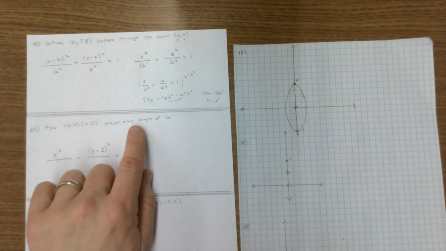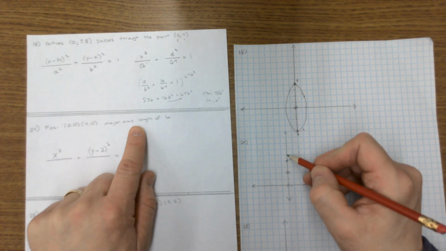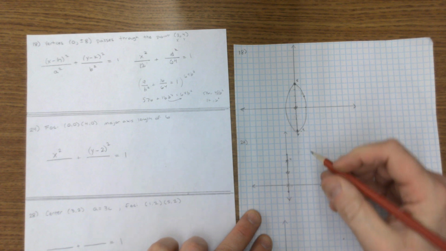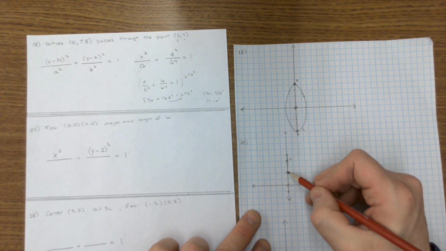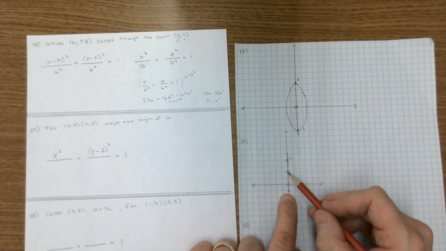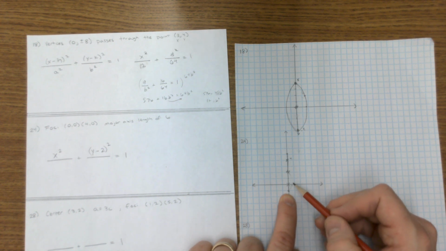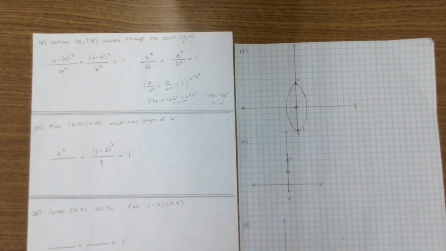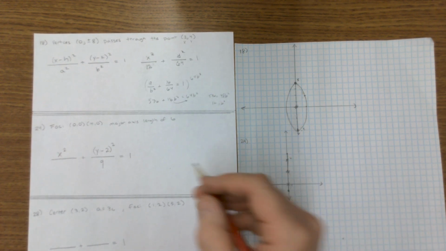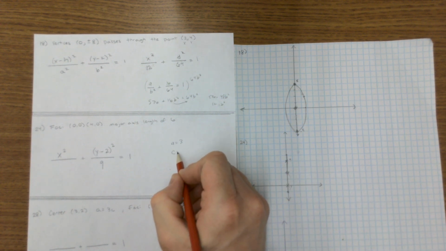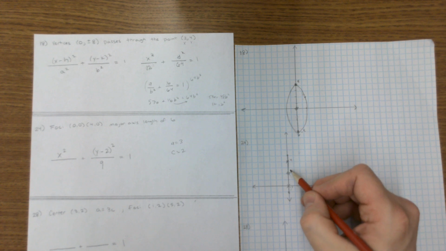And then now major axis length is 6. So that means it goes here to here. Right? If it's 6, it goes up 1, 2, 3, and down 3, to give our major axis. So what is this a distance now? Well, this a distance is 3. 3 squared is 9. I'm going to put it underneath the y. And now what I know here is I know a is 3. c is 2. I can count that because that's the focal distance.